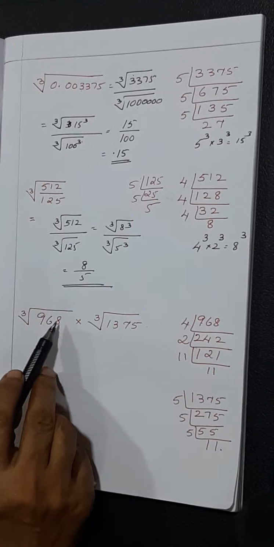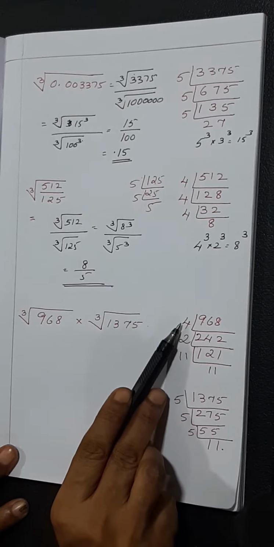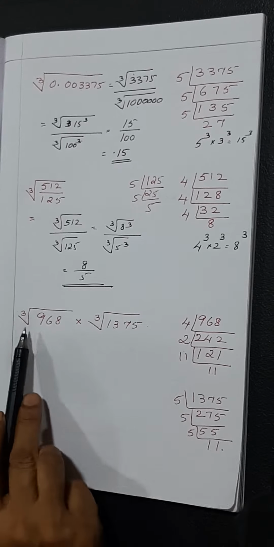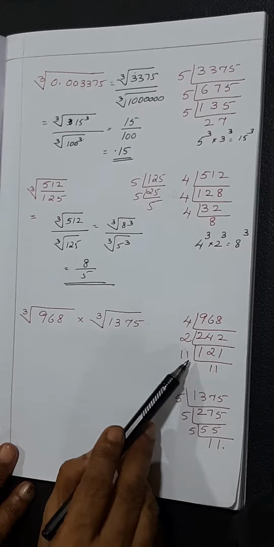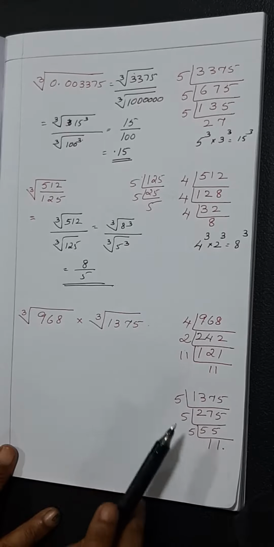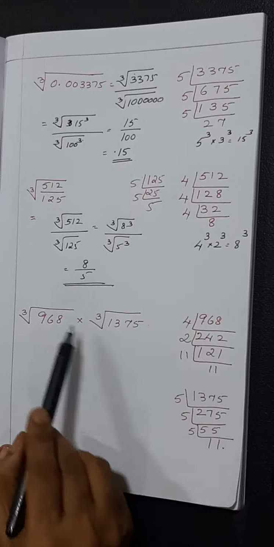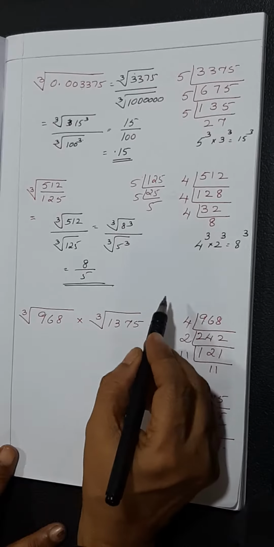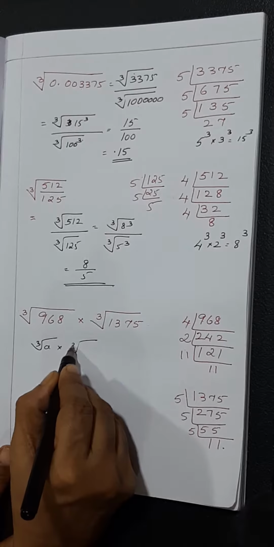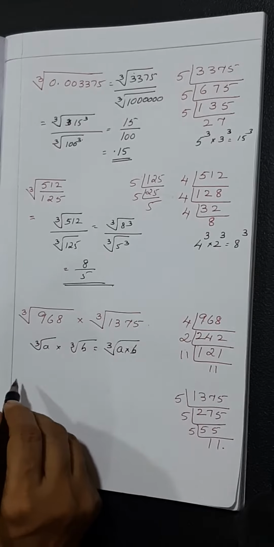Now for this 968, if you factorize, you get 2 cube and 11 squared. So if you have 11 squared, then you cannot take out the cube root. You need 11 cube, then only you will be able to take out the cube root. And here you have 5 cube and 11 is there. So in this case, cube root of a into cube root of b is equal to cube root of a into b. So we will use that.